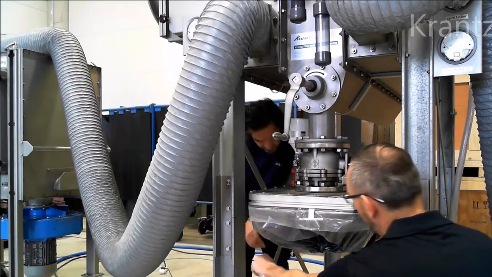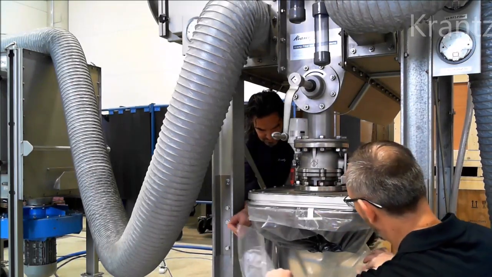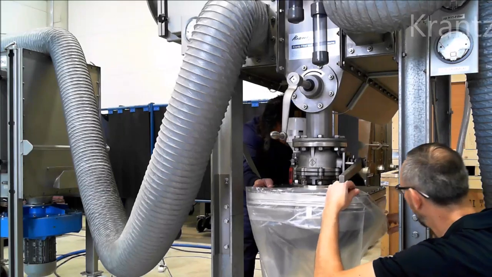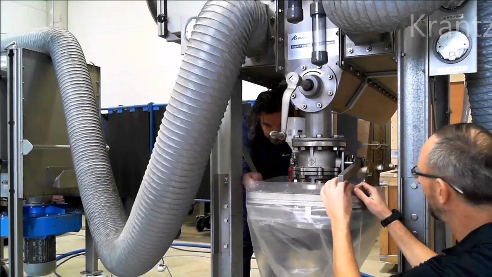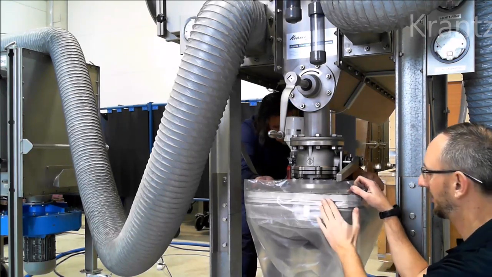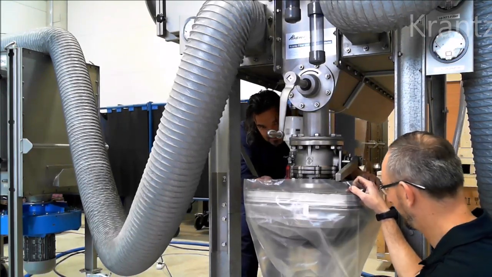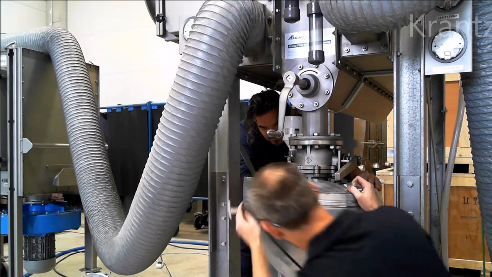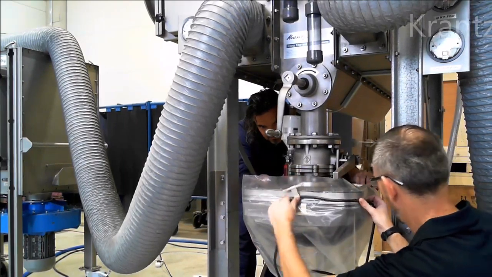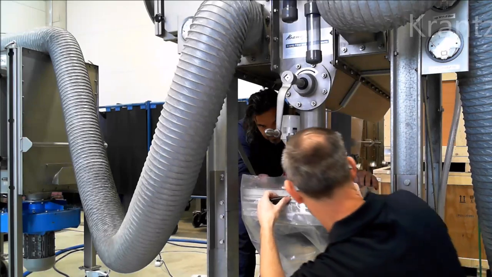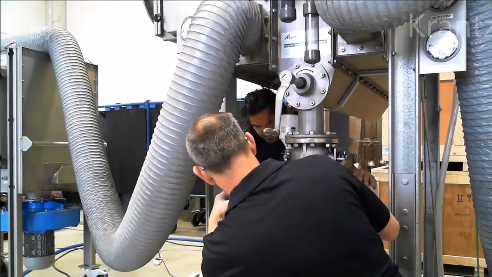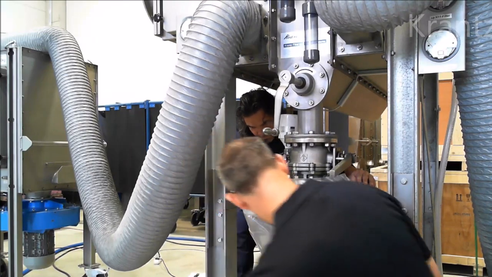Now we just put the maintenance bag over the old maintenance bag. And we need to ensure that the old bag will not be clamped together with the new bag, because then it would not be possible to remove this bag. So now we put in the first rubber ring, push it into the groove, all around it.